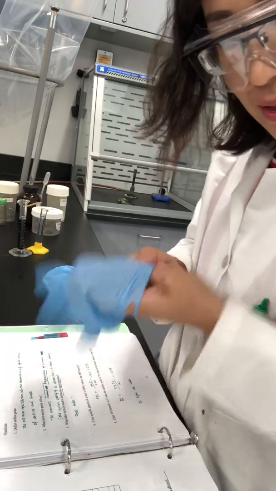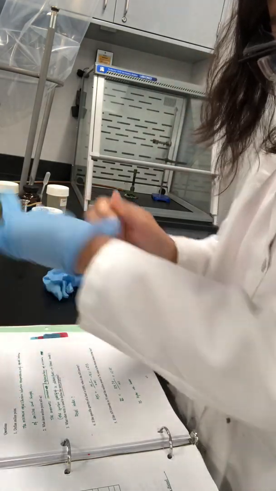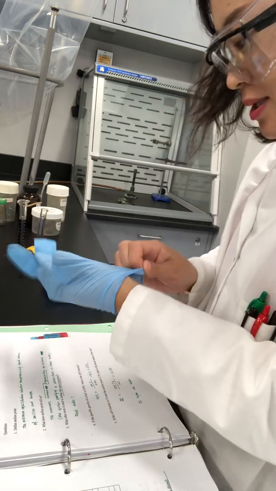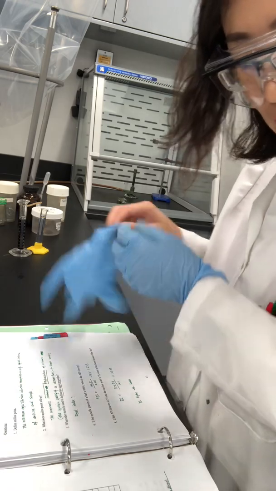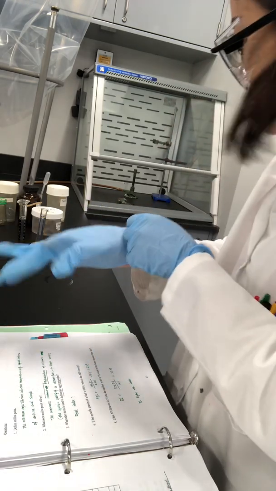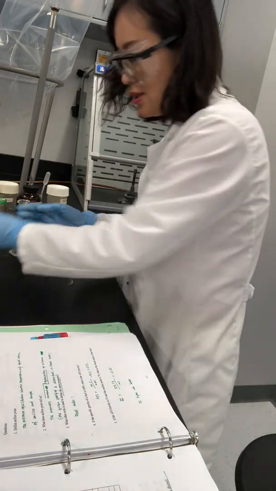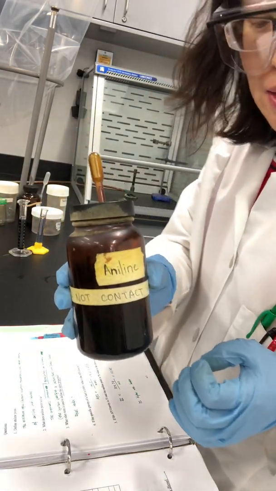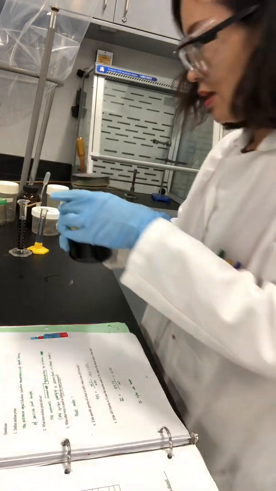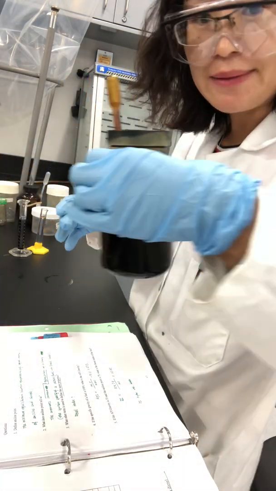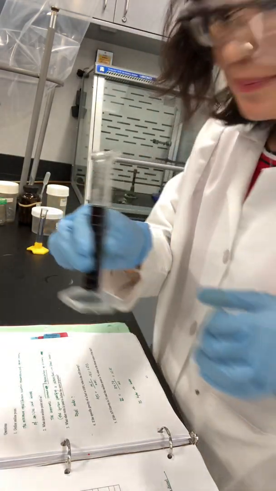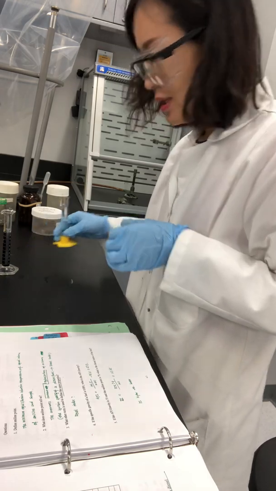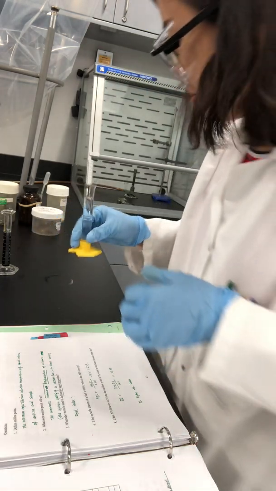And the procedure is like this. I need to measure 10 milliliters of aniline, and so equal volume, that will be 10 milliliters of aniline and 10 milliliters of number 1 diesel. This is aniline and it's toxic, so don't touch it. No direct contact with skin. And I put 10 milliliters here. And this is the number 1 diesel we just used in the previous experiment.